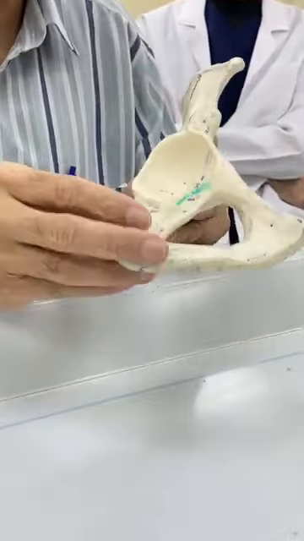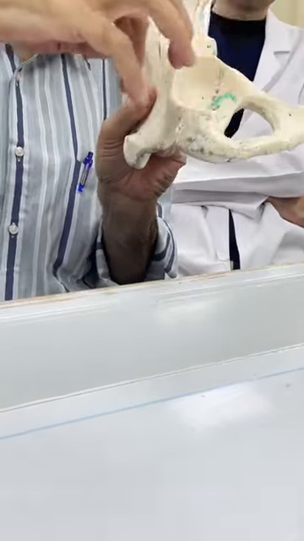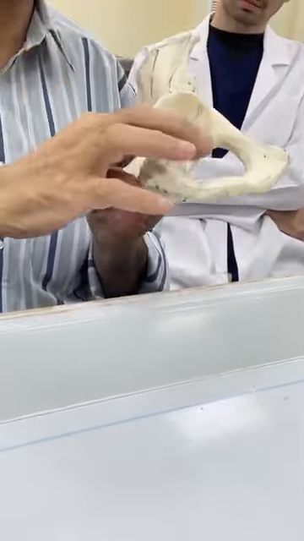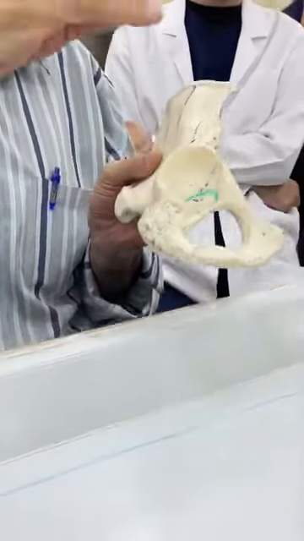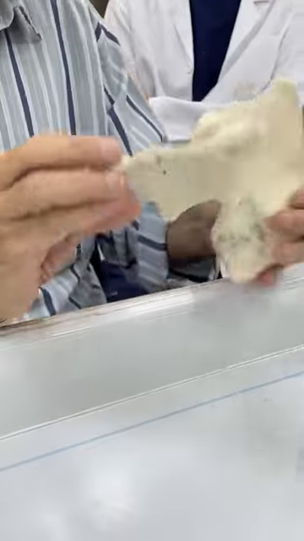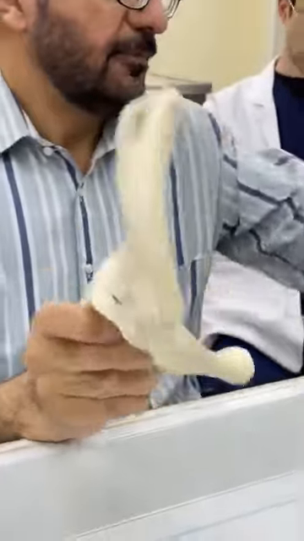Then we have a capsule. On the inner side of the capsule, we have synovial membrane, and synovial membrane has some communication with bursa here. We will see when we do the joints. We have not done the joints yet. Any queries about the bone now?